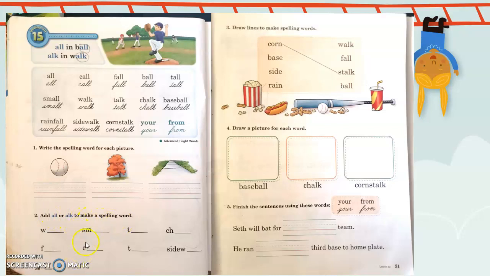Okay. Van a completar y van a formar las palabras. Estas palabras que van a formar aquí son las mismas que tienen en el listado. A estas palabras les hace falta ya sea la combinación all o la combinación alk. So you need to complete them. Así que tienen que completarla y formar palabras de las que tenemos acá, ¿ok? Eso es todo, simple. Exercise number 3.